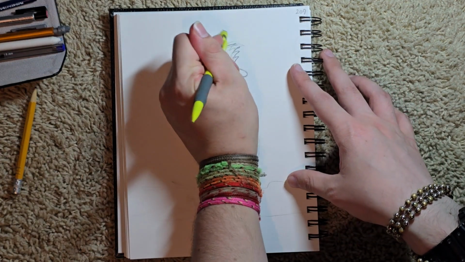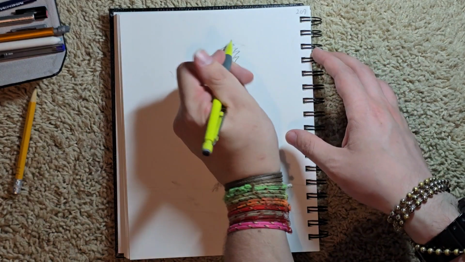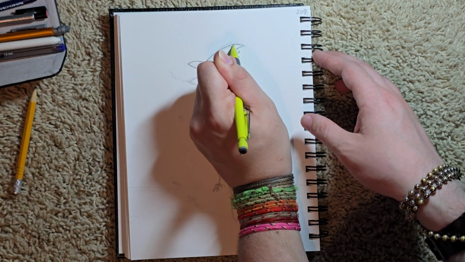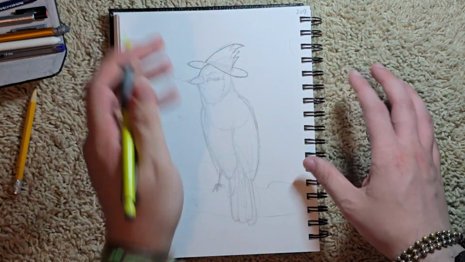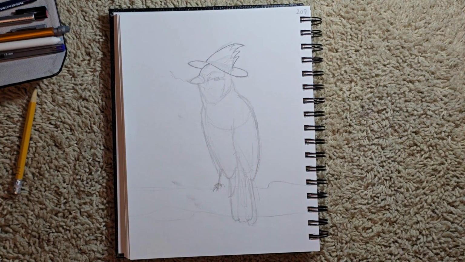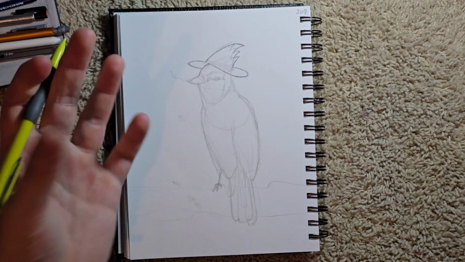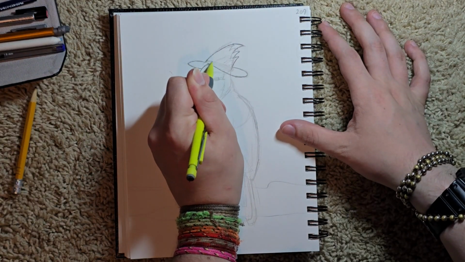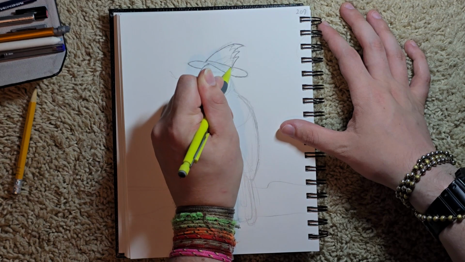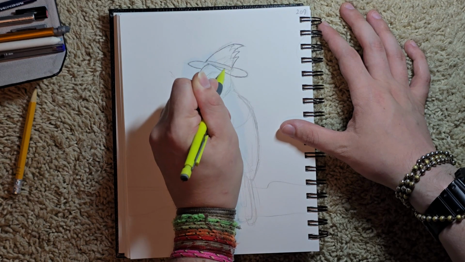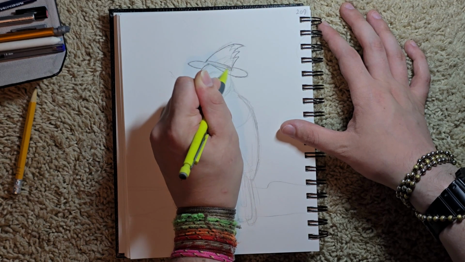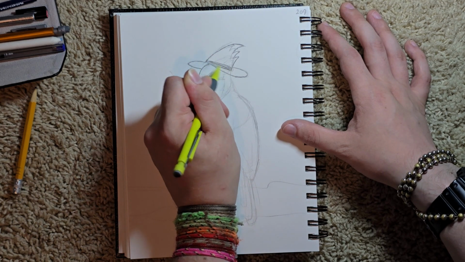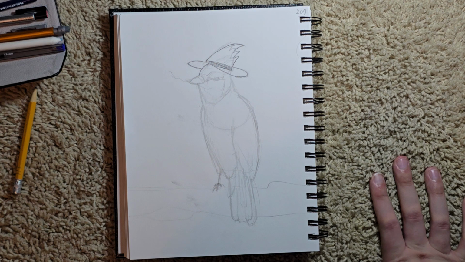Not exactly perfect or anything, and if I were to actually draw this digitally or put lots of time into this, I would probably make this hat look feathered at the top, but I'm not spending a million years on this because I have other stuff that needs to be done today. Other drawings. Also, I like to keep these in a watchable length, and I'm lazy.